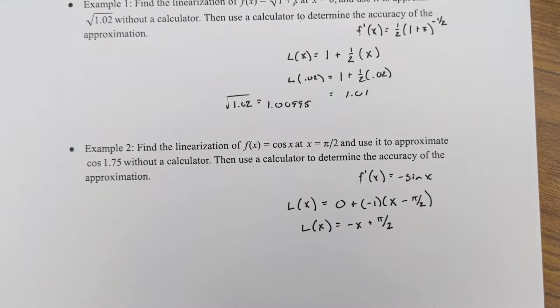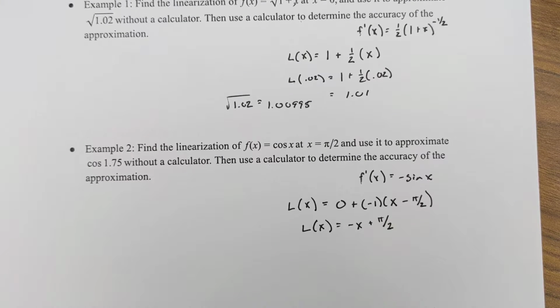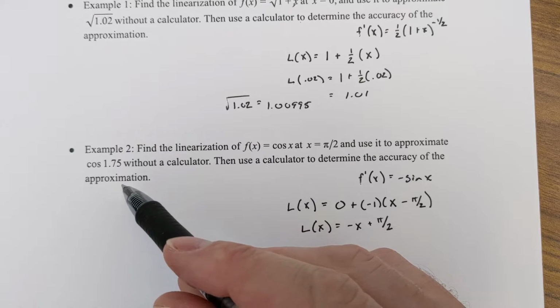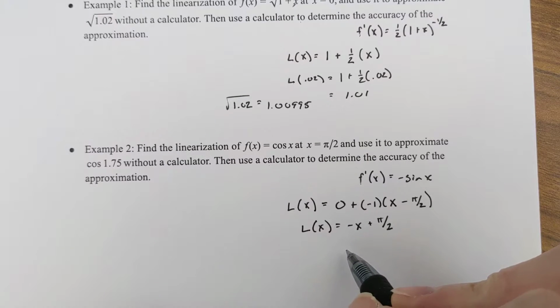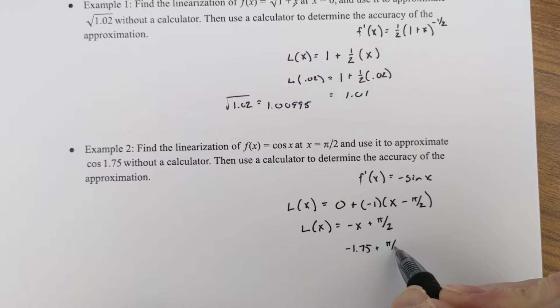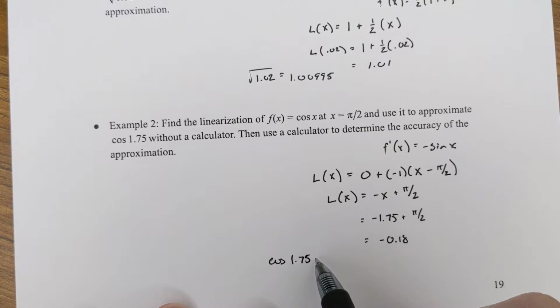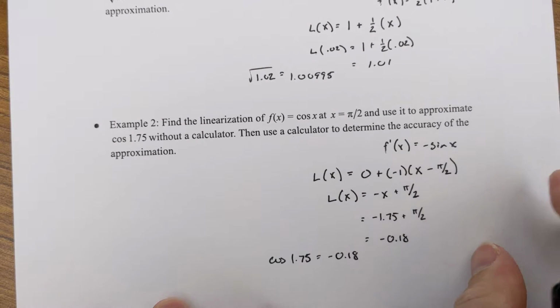If we want to approximate cosine of 1.75 without a calculator, we would plug 1.75 in for x, so -1.75 plus pi over 2, which comes out to be about -0.18. And if we just calculate the cosine of 1.75, we get -0.18 as well. So they match very, very well.